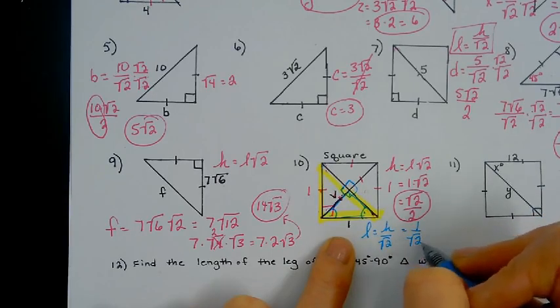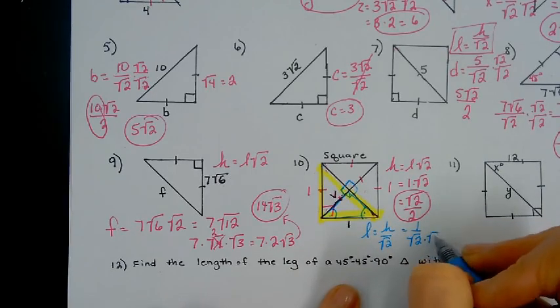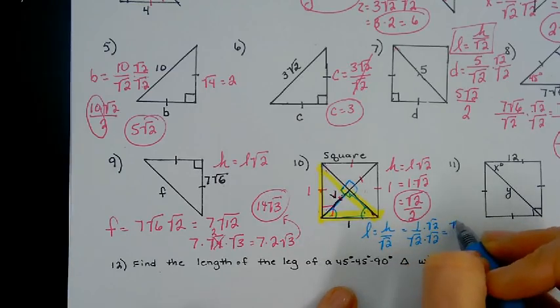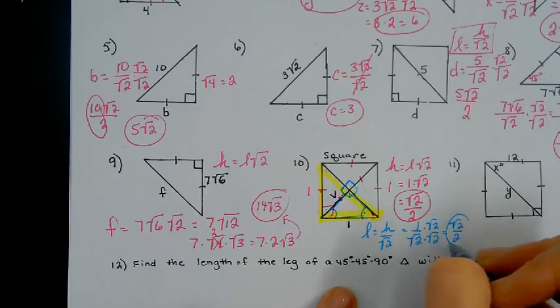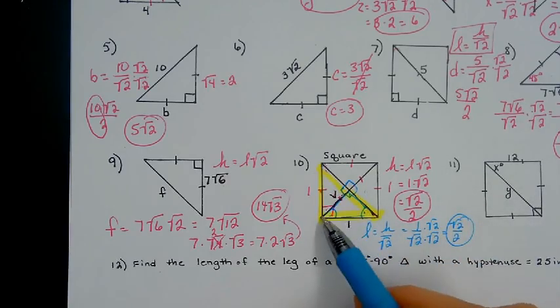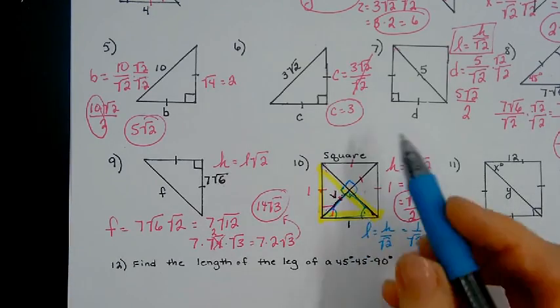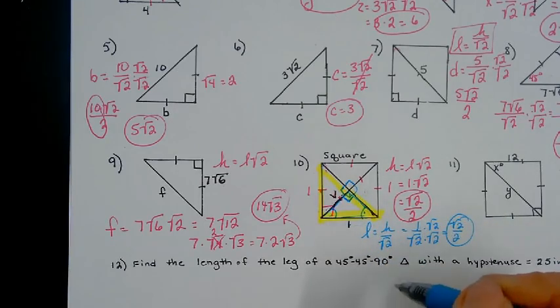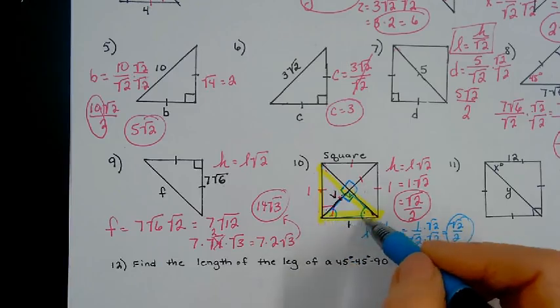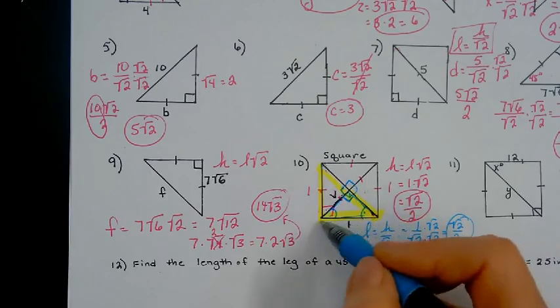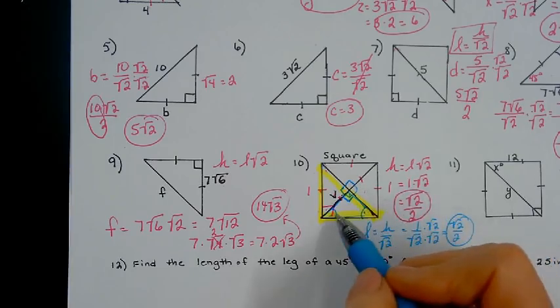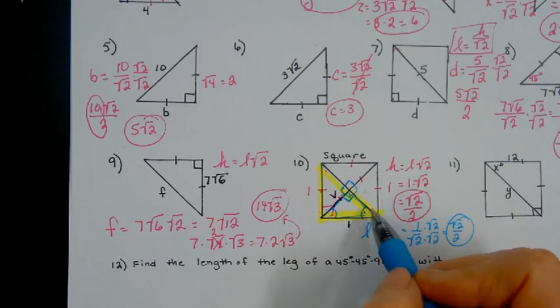And then I would have to rationalize that, and I would get square root of 2 over 2. I get the same answer. So I could have used this small 45, 45, 90 right here, using the given hypotenuse. Or I use the big 45, 45, 90 triangle, and I use the leg and multiply it by the square root of 2 to find this whole diagonal. Then I divide it in half.